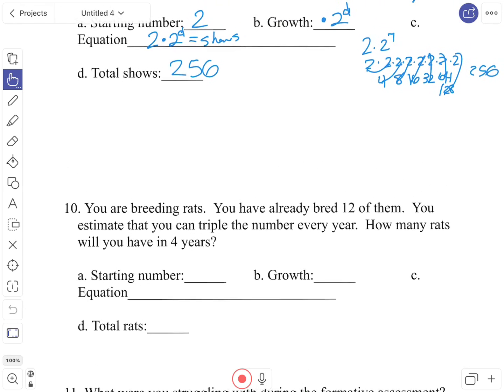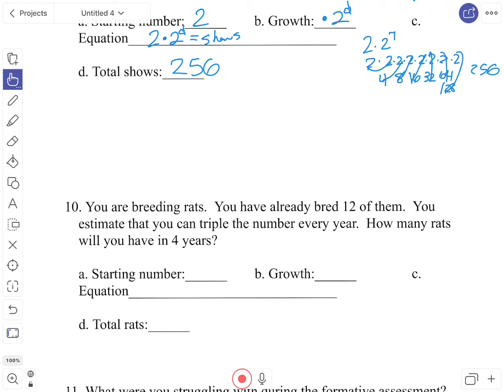All right. So last problem here for the practicing, okay? You are breeding rats. You have already bred 12 of them. You estimate that you can triple the number every year. Again, triple definitely means multiplication. So our growth is timesing by 3 every year. So we make the exponent, right? We already have 12 of them, so that's our starting number. So I go 12 times 3 to the y, and that's going to be equal to our total rats.